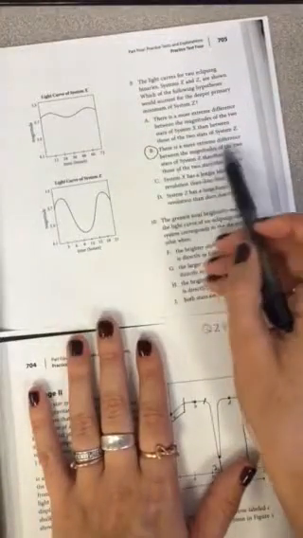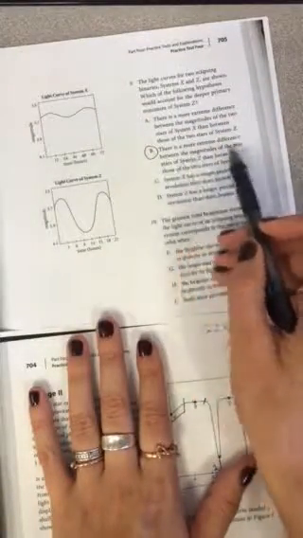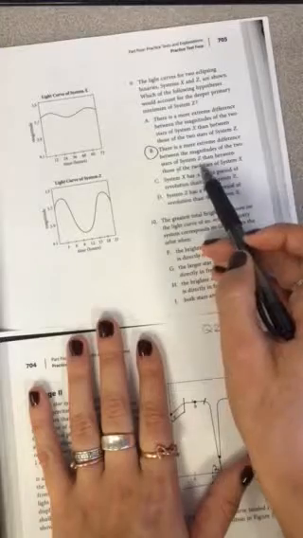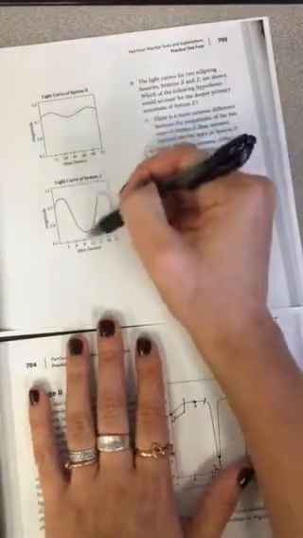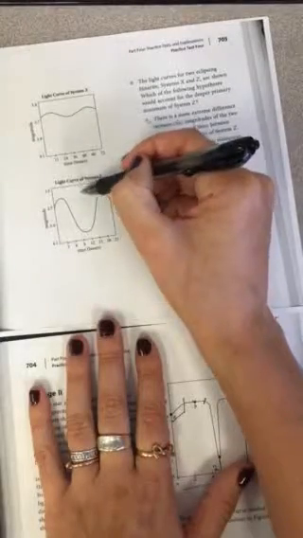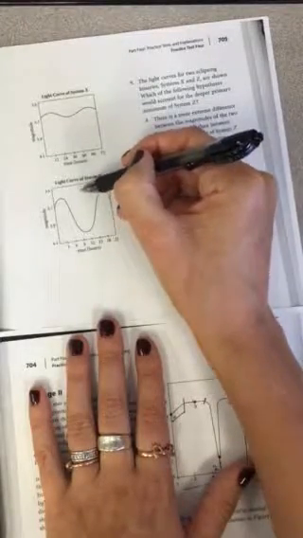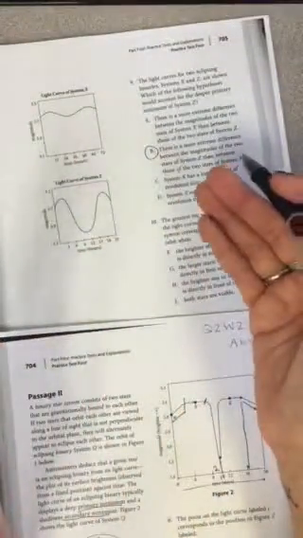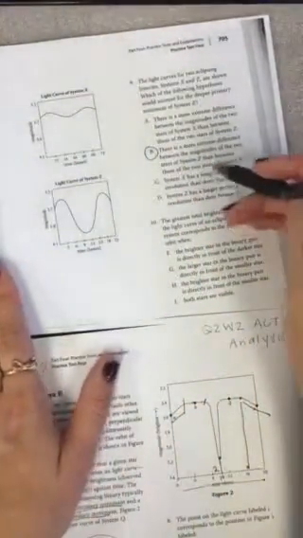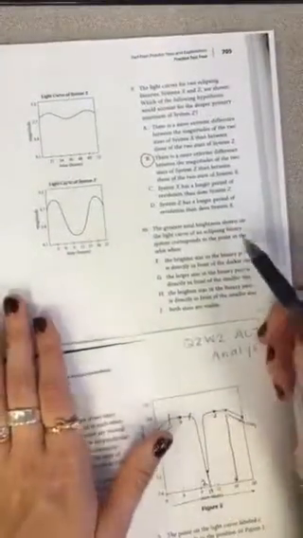There is a more extreme difference between the magnitudes of the 2 stars of system Z than between the 2 stars of system X. So that means when the second star eclipses the brighter star, it's going to get way darker because the difference in how bright each star was is so different. Alright, number 10.